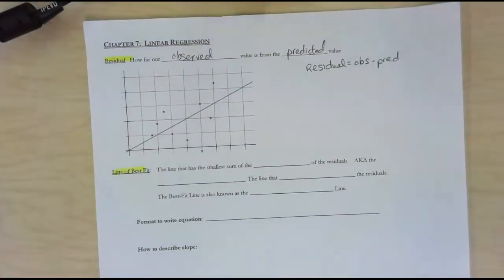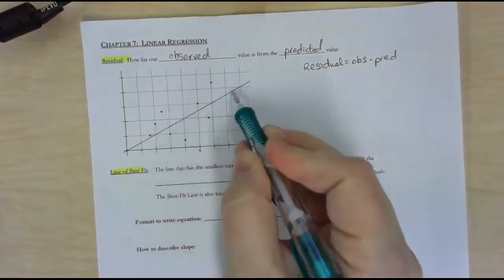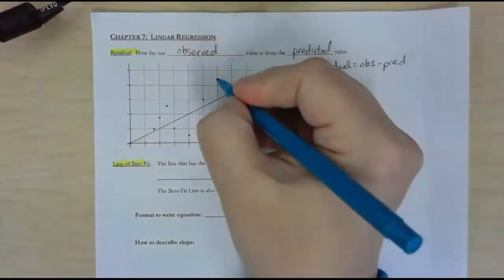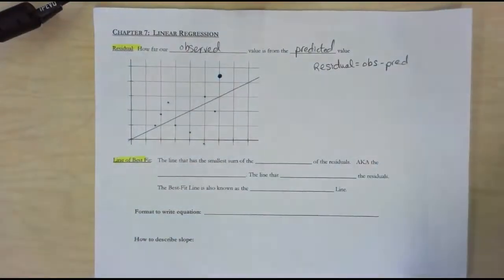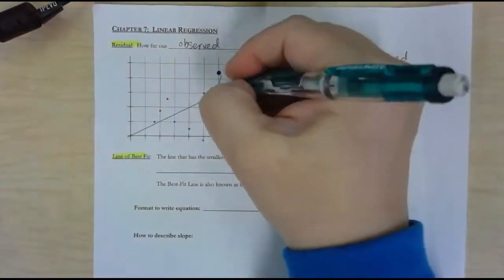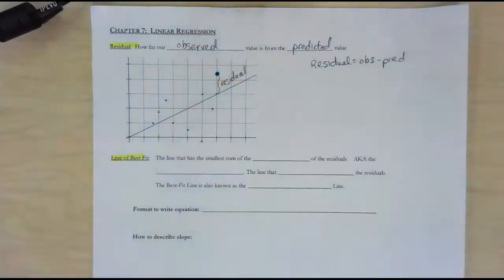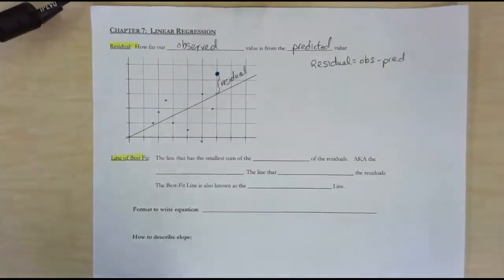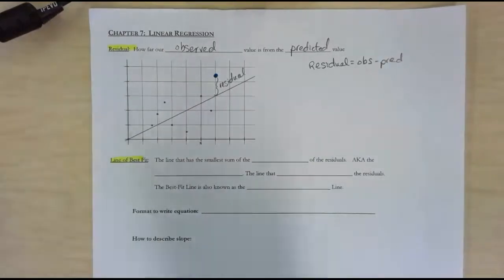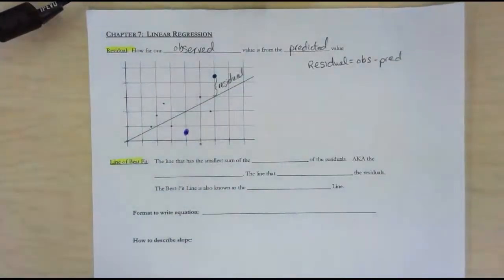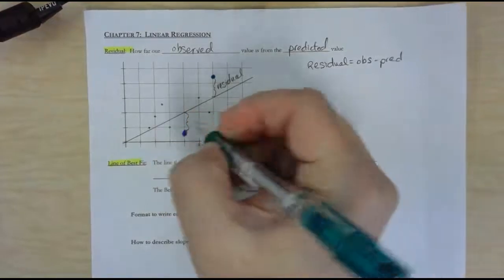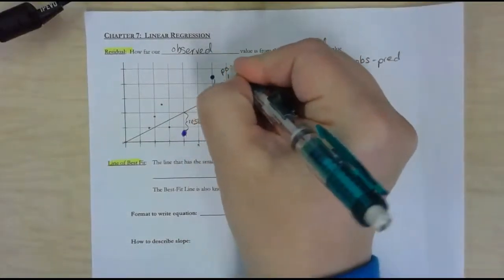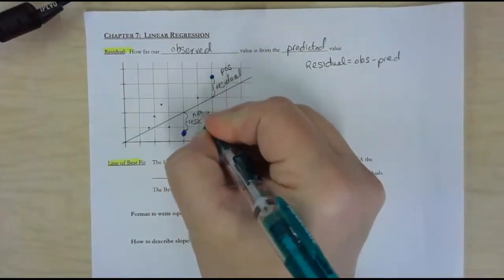And essentially what happens is this is my prediction line. This is my line of best fit. Okay? This point right here is above that line. So this is the residual, how much above that line it is, okay? This point right here is below the line, but this is the residual. Okay, if you're above the line, you're going to have a positive residual. If you're below the line, you're going to have a negative residual.